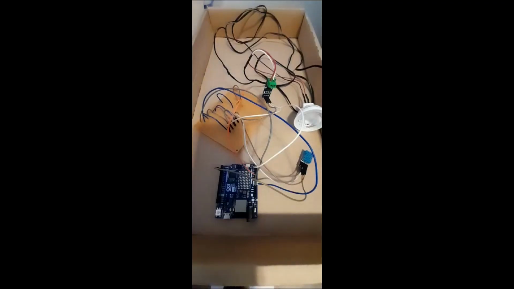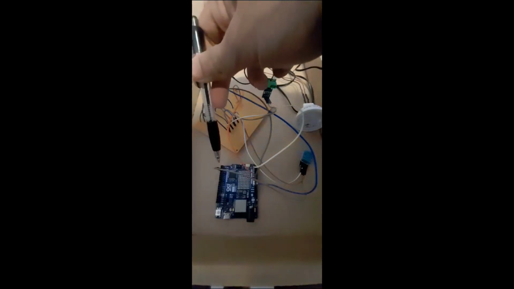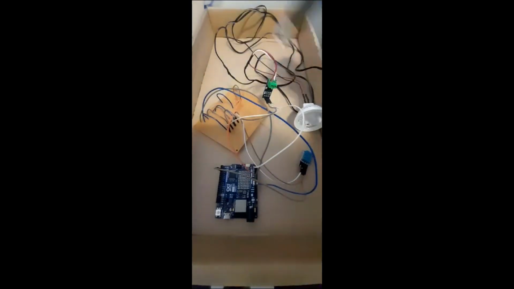Okay, so I'll just try to show you the circuit which I've built here. A few improvements from my previous part: I've managed to solder in all my circuit components. My circuit really has three main parts. For the temperature and humidity, I have my DHT11 sensor right here, connected to digital pin 2 of my Arduino board, and the two other pins are going into the ground and 5 volt.